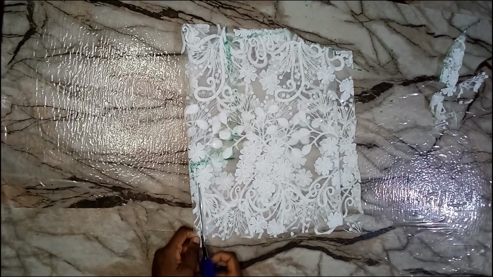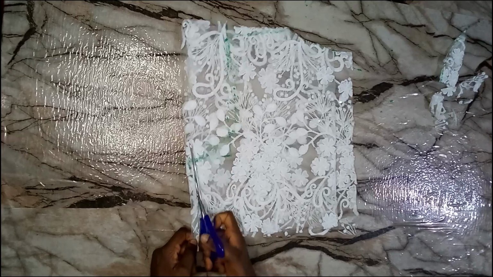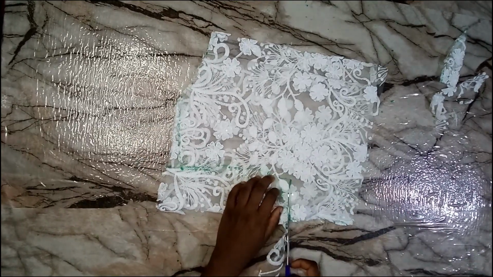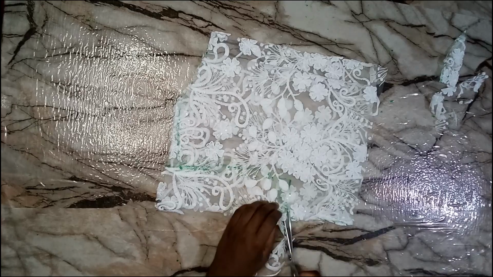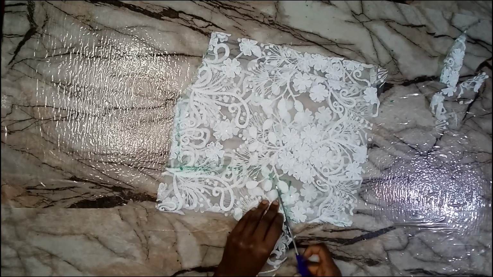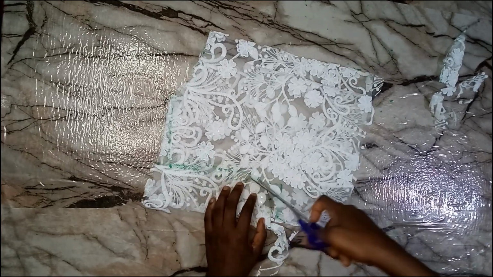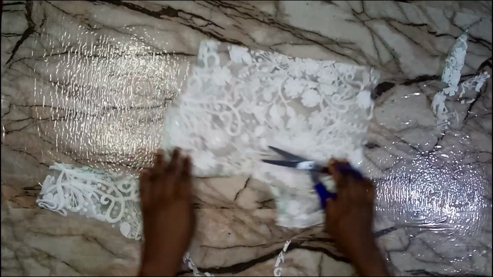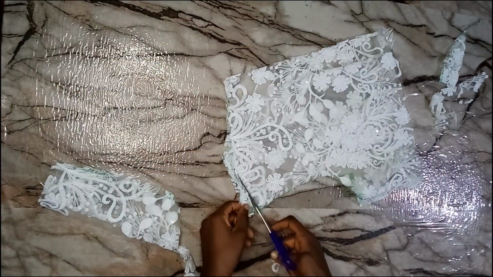So I just cut that out. At this point, I'm cutting the front and the back together. You can see something like a zipper allowance on the right side. And for me, I didn't really add any dart since this is going to be inside, and since my dress is already going to cover that as well.